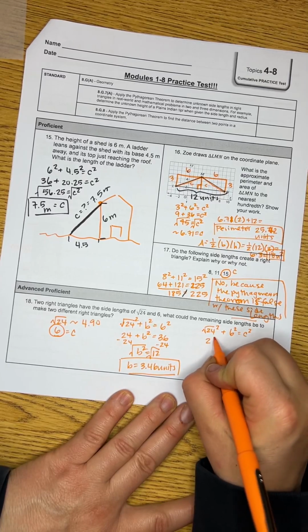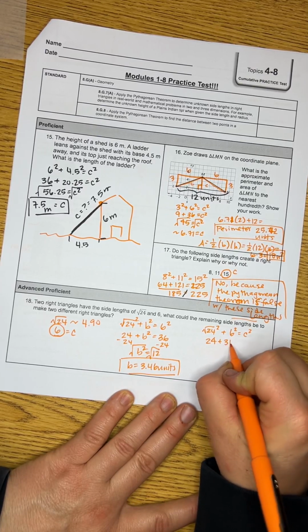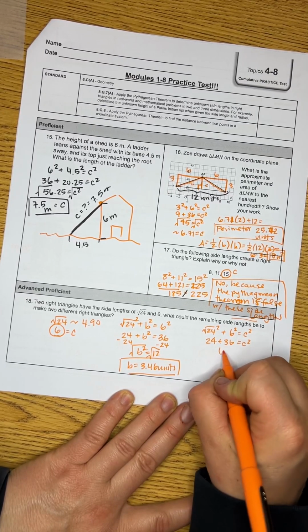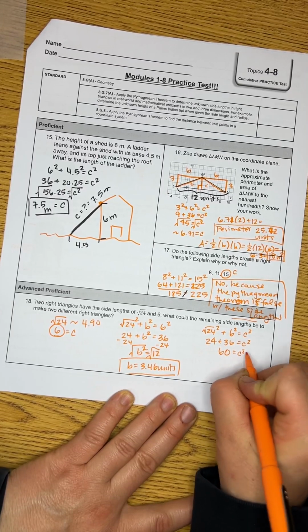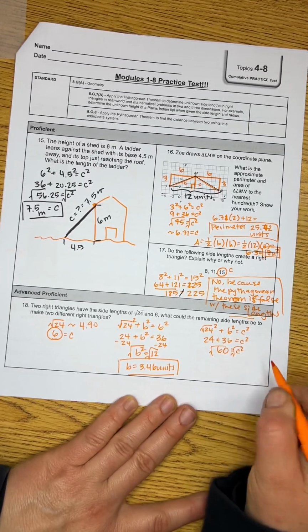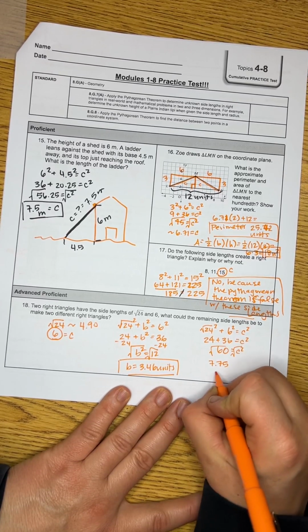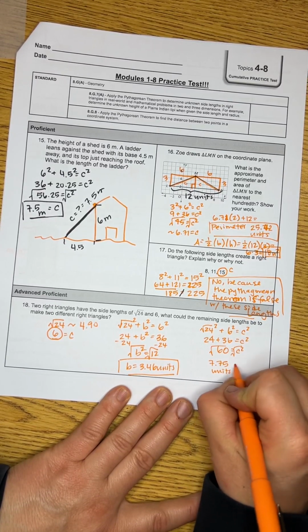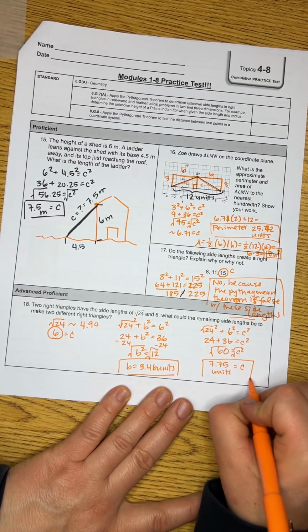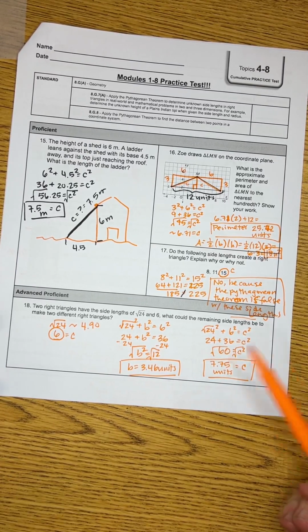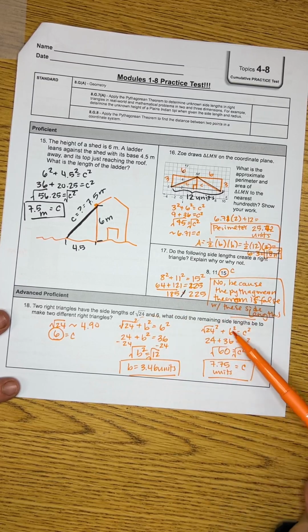Another one, 24 plus 36 is equal to c squared. So we get 60 is equal to c squared. Take the square root of both sides. Square root of 60 is 7.75-ish units. And that is equal to our other side length. So if we treated these two sides as if they were legs, we could have a hypotenuse of 7.75 units.